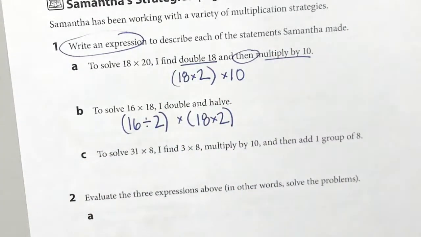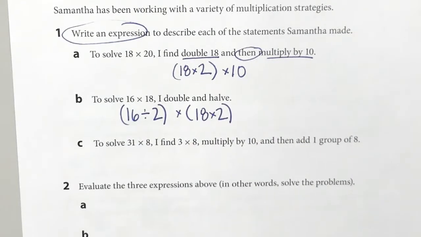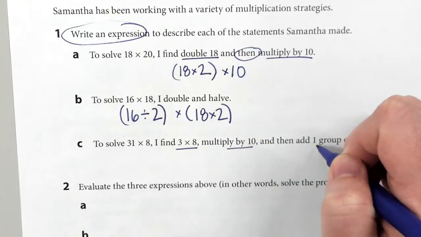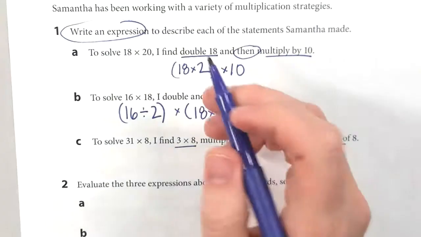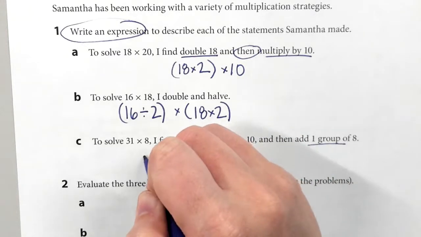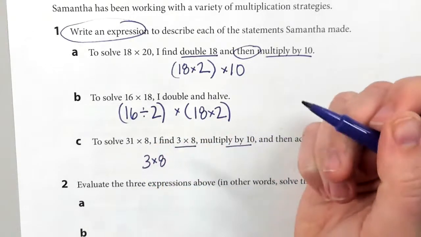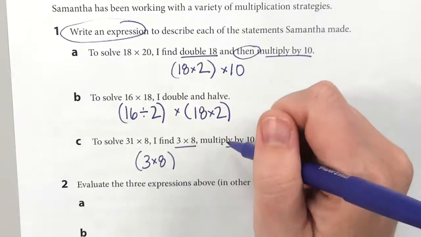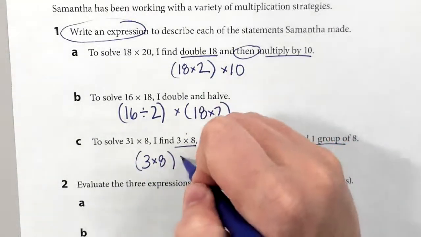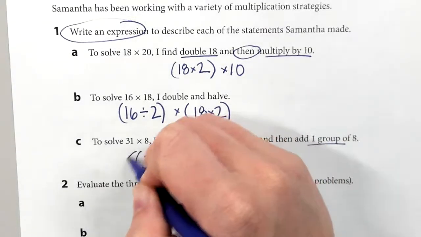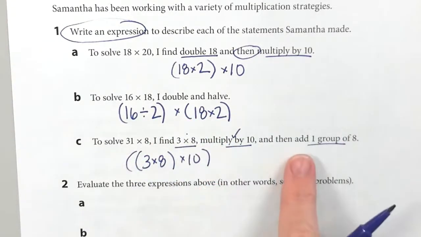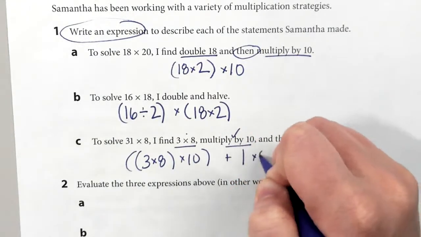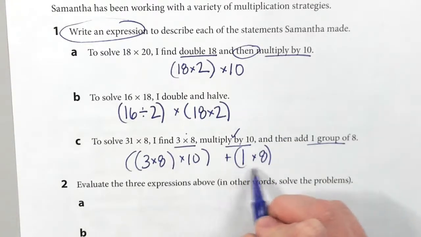Letter C. To solve 31 times 8, I find 3 times 8, multiply by 10, and then I add one group of 8. Lots of steps. Find 3 times 8 first. If it's first, we put it in parentheses. Then multiply by 10. Got it? I'm going to put that in parentheses. And then add one group of 8. Here's how I show one group of 8.